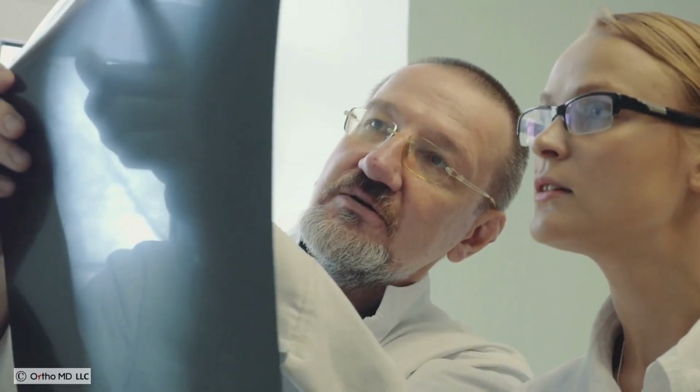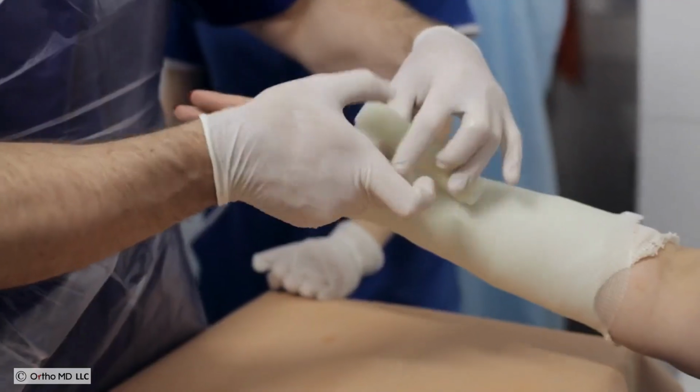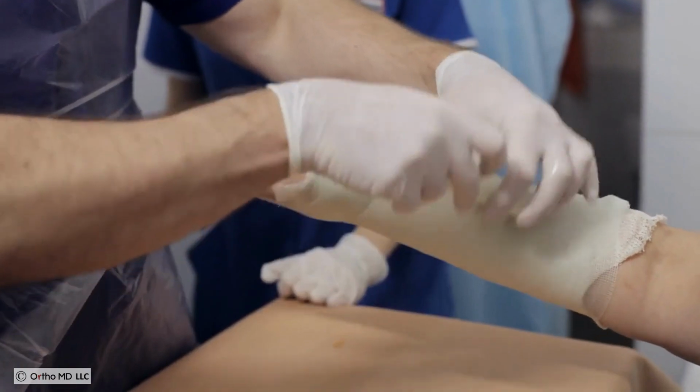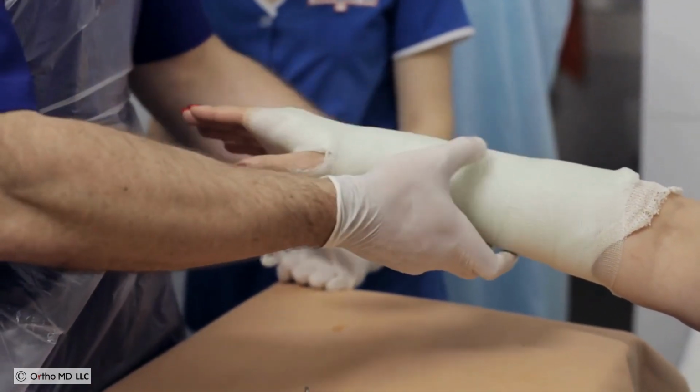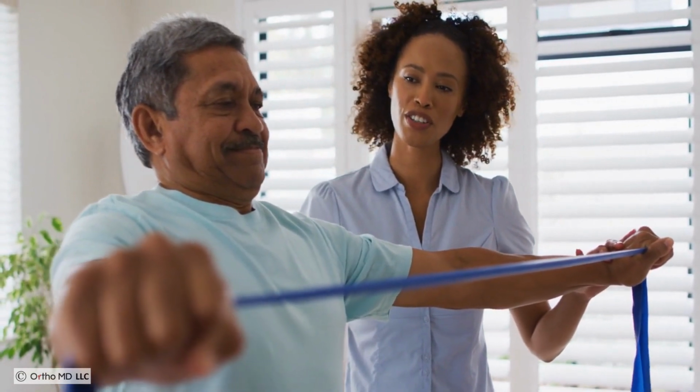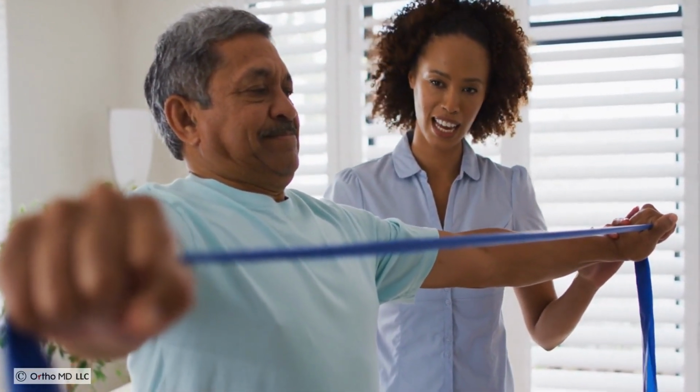To diagnose a distal radius fracture, your orthopedic doctor will perform a physical exam and order an X-ray. Treatment options for distal radius fractures include immobilization with a cast or splint, or surgery if the fracture is severe. Following fracture healing, your doctor may prescribe hand therapy to improve your motion.